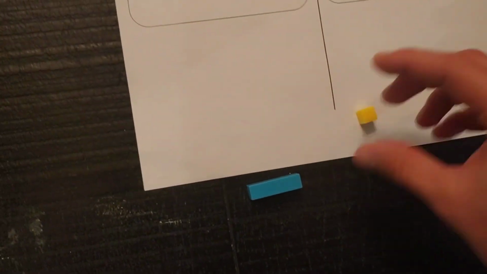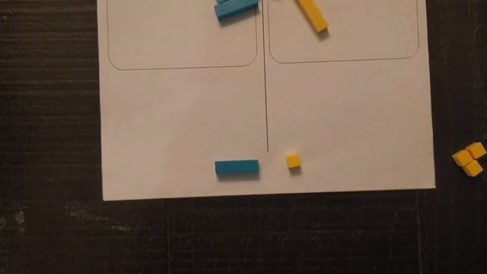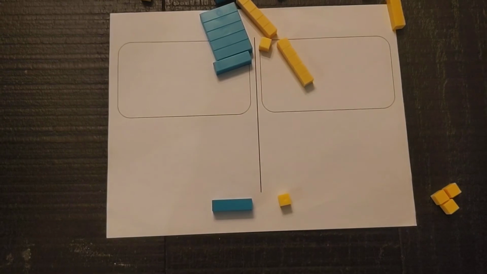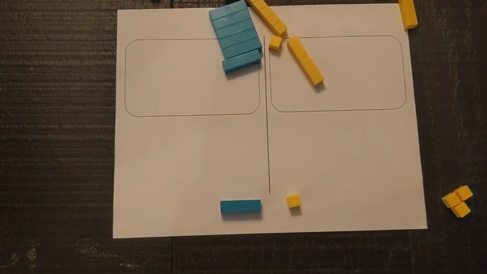And you are left with x equals 1. And that is how you would use algebra tiles to solve one variable, two-step equations.